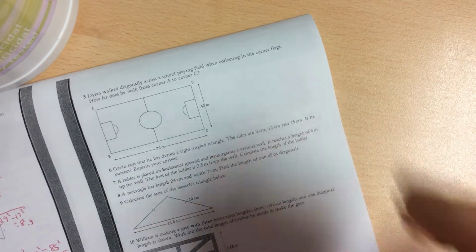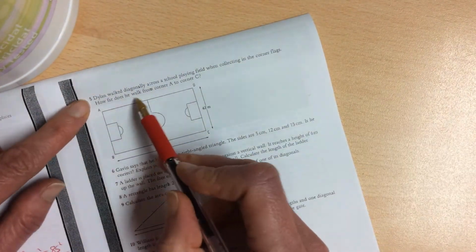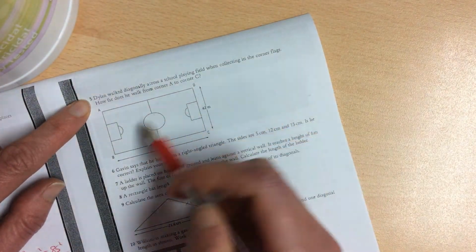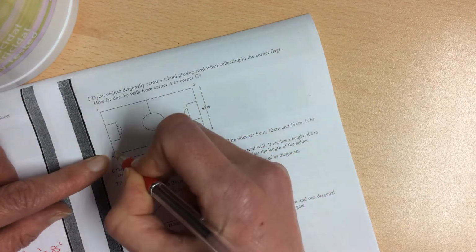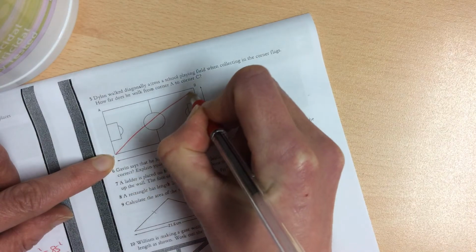Now, the next page is also the problem solving one, so see how we got on with these. Dylan is walking diagonally across the school playing field collecting the corner flags. How far does he walk from A to C? A to C is just a diagonal. It's going to be the same as B to D.